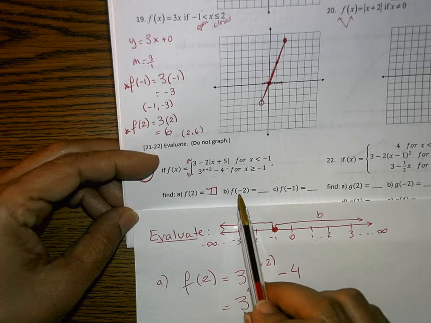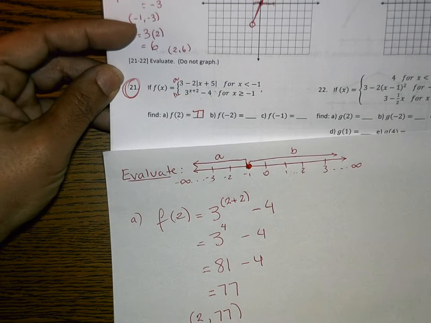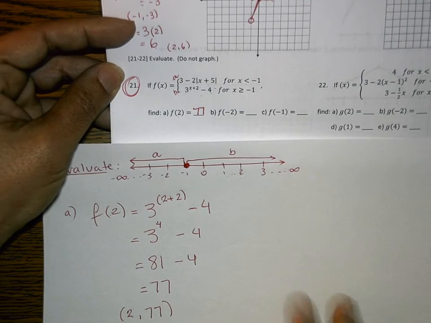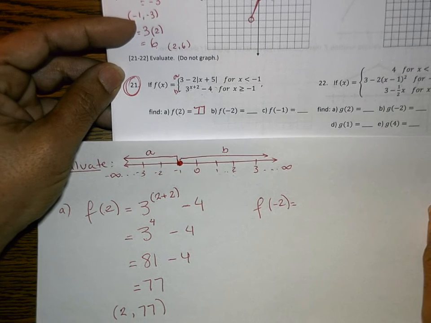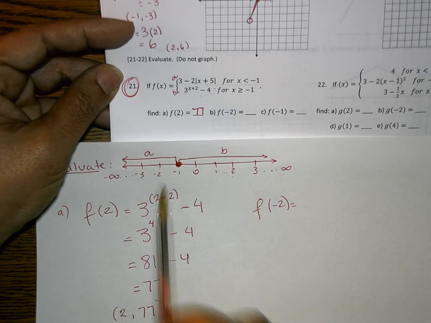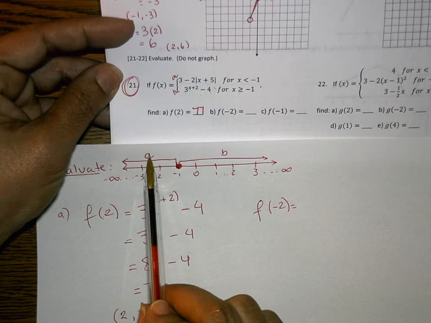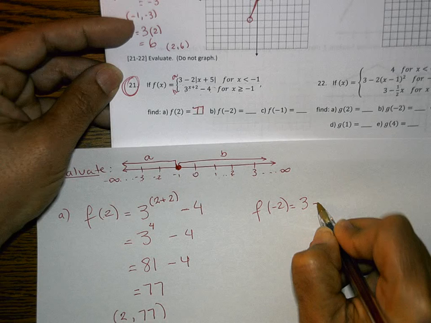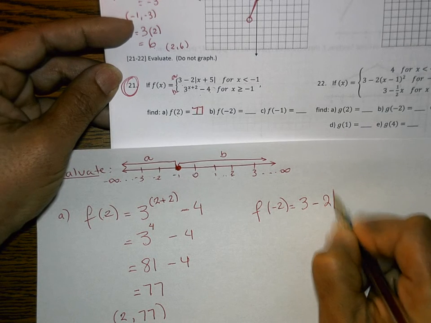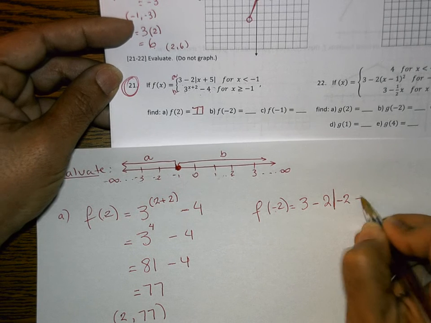Let's see what happens when I plug in a -2. Let me move things up a little bit. When I plug in f of -2, -2 is less than -1, so I'm going to pick my function a. Function a is 3 minus 2 times the absolute value of, instead of x, we're plugging in a -2, plus a 5.